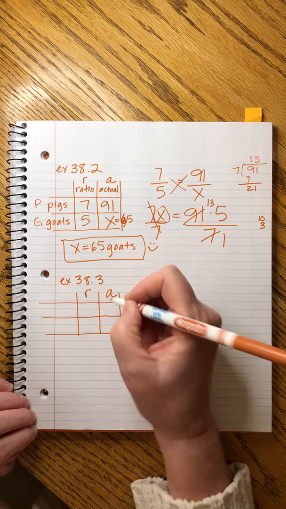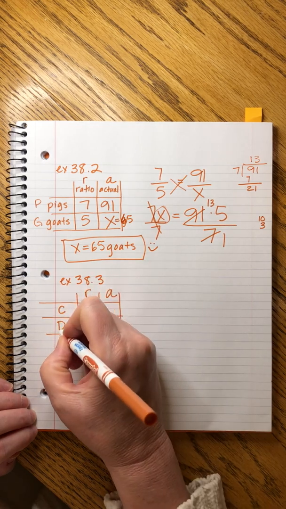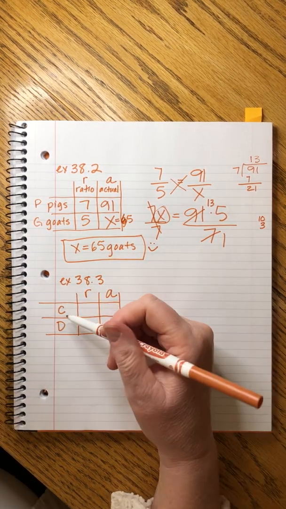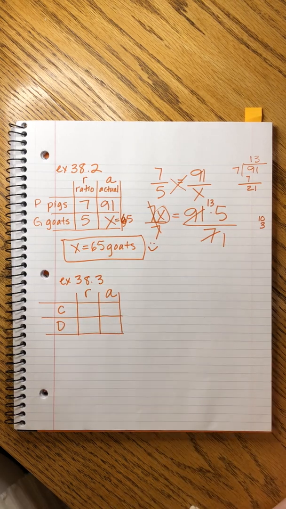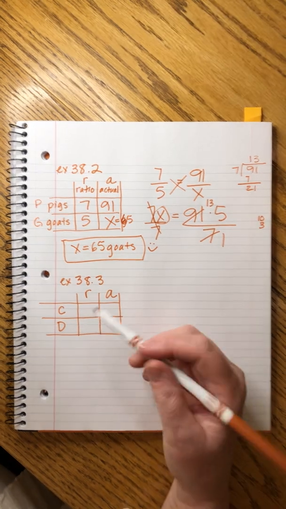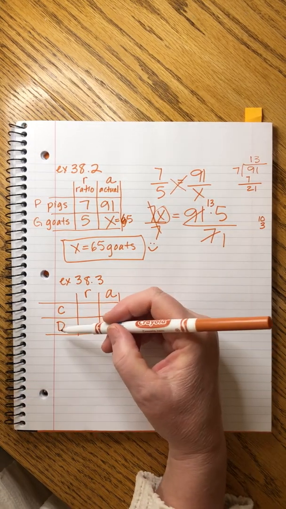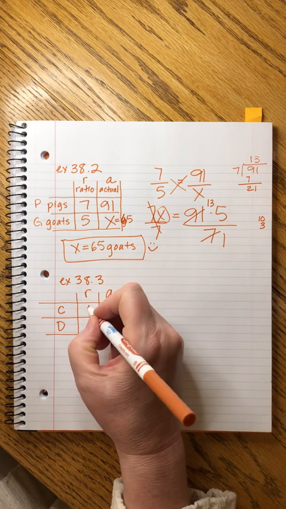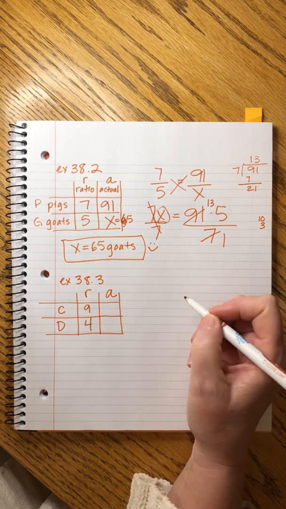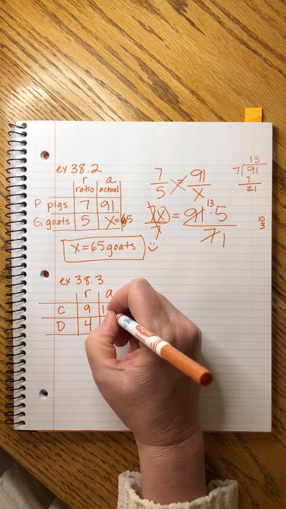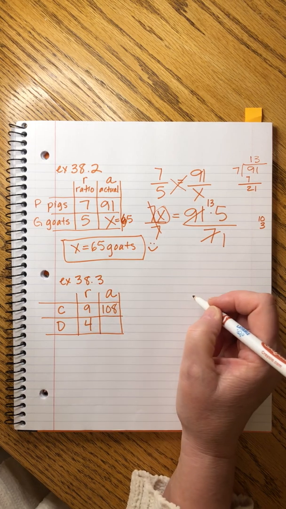Ratio, actual, chickens to ducks. Super important to keep this in the same order so you don't mess up your numbers. In the same barnyard, the ratio of chickens to ducks was 9 to 4. And there were 108 chickens. How many ducks were there?